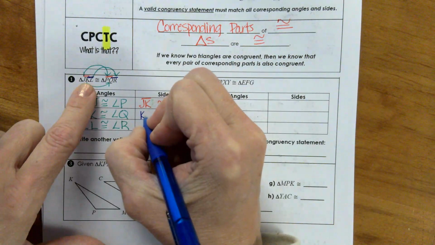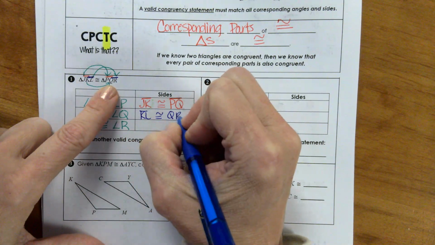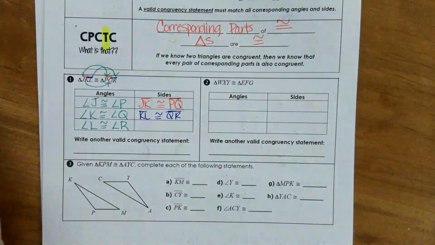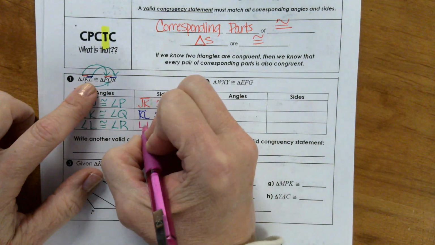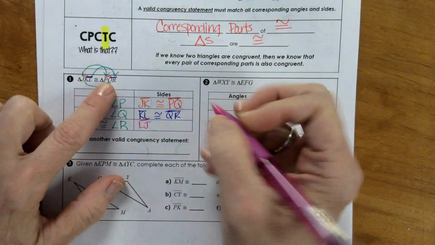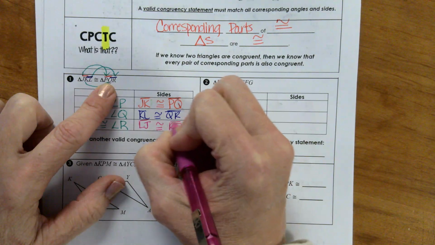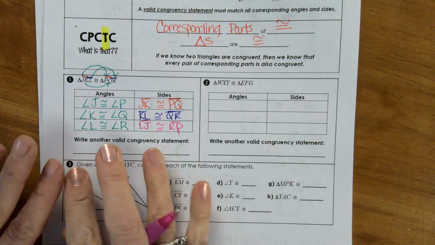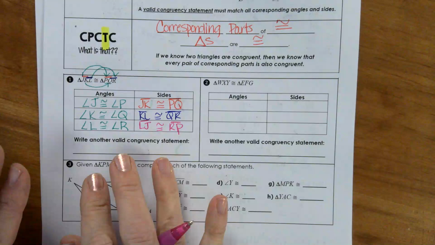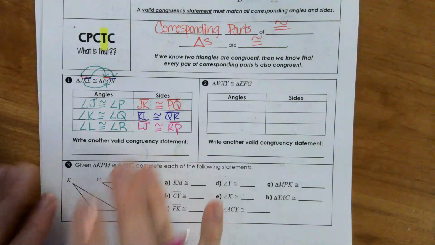So KL is congruent to QR. And then if I start with L and go backwards, LJ, then over here I would have to start with R and go backwards to P. Everybody see the congruency statements? It is so important that you can do that.